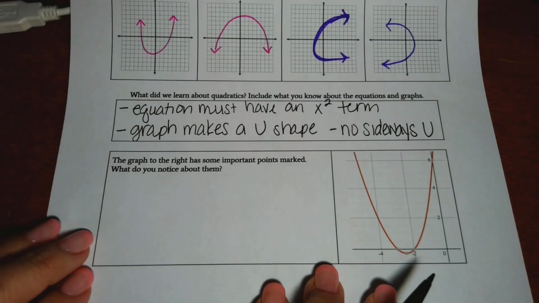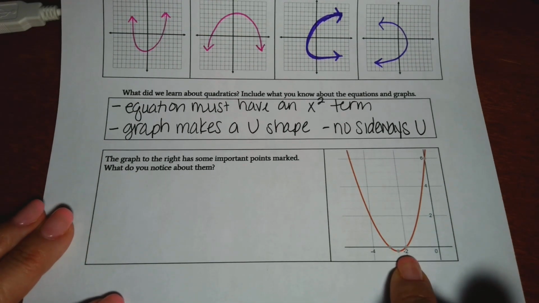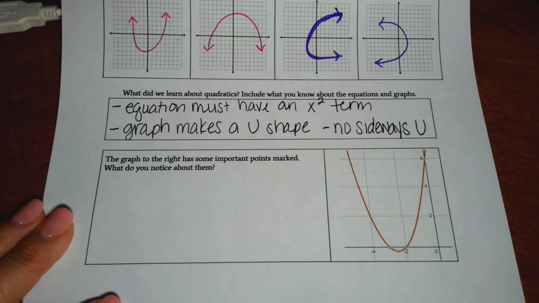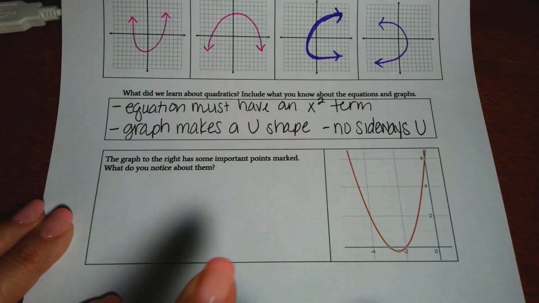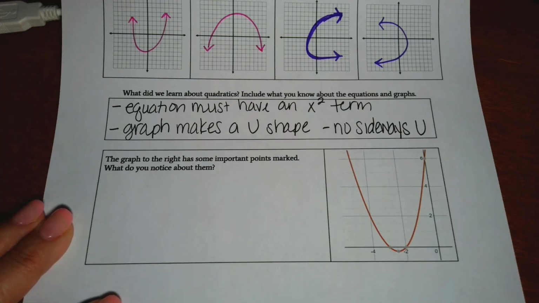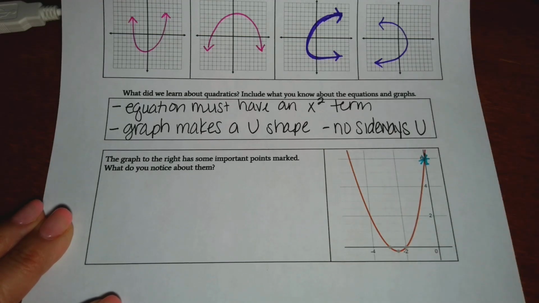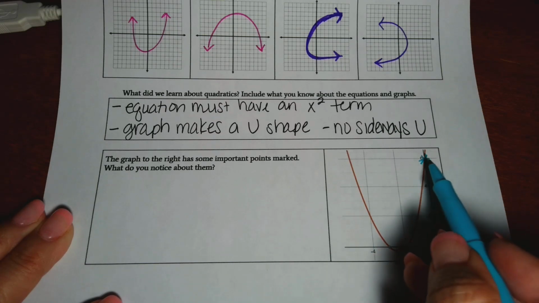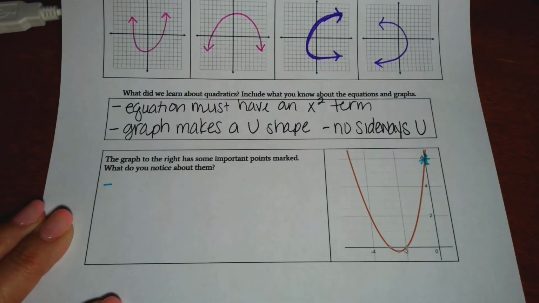Okay, so we're going to look at this quadratic function over here that's graphed. You see the parabola, and it says the graph to the right has some important points marked. What do you notice about them? Okay, so let's start pointing some things out. First of all, let's look right here. We learned well before Christmas when it touches the y-axis, it is called a y-intercept.